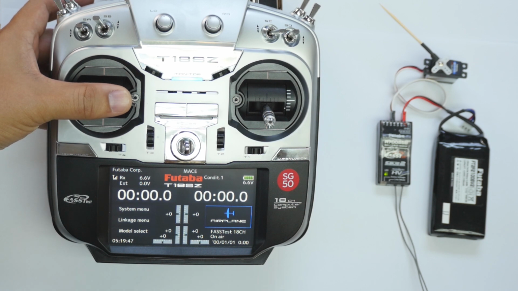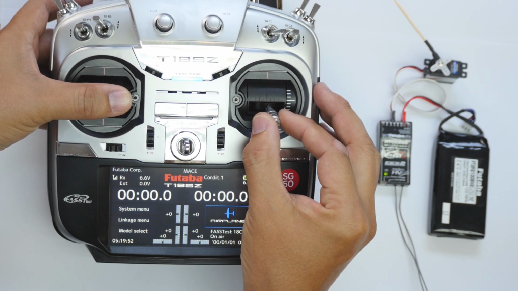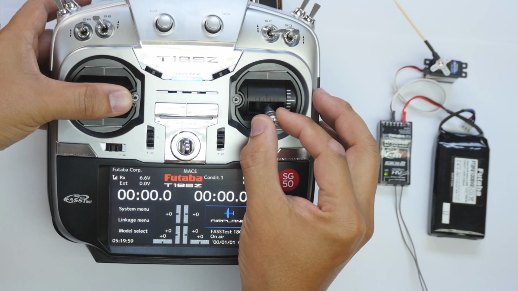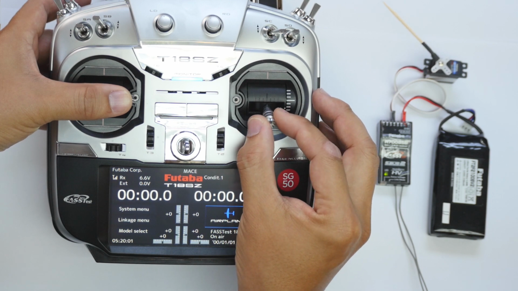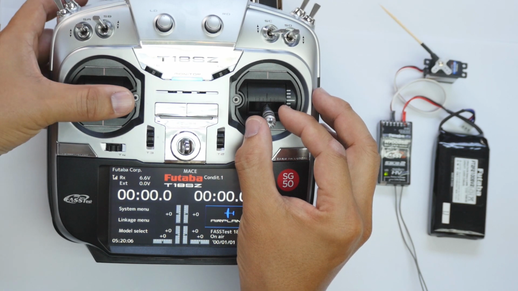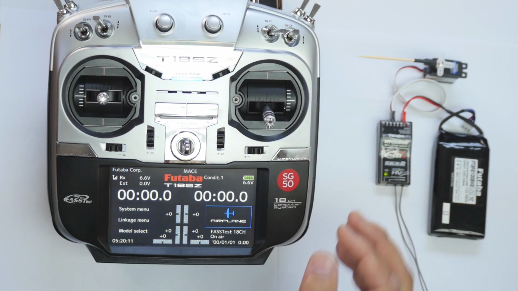As you can see, the rudder moves a little more when my aileron function is being moved. You can decide how much movement you wish to mix into the channel. This could provide an additional, say, 15 degrees more.